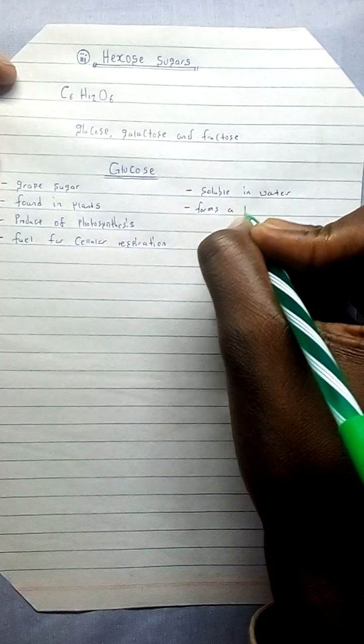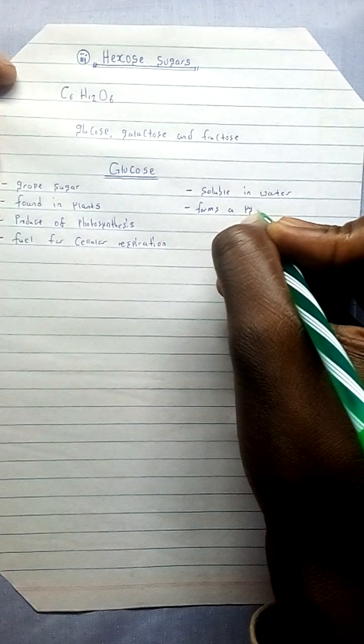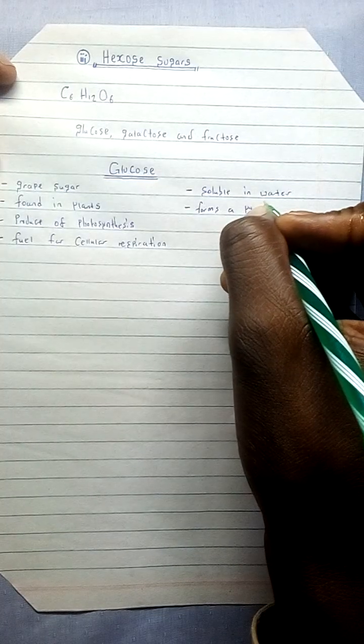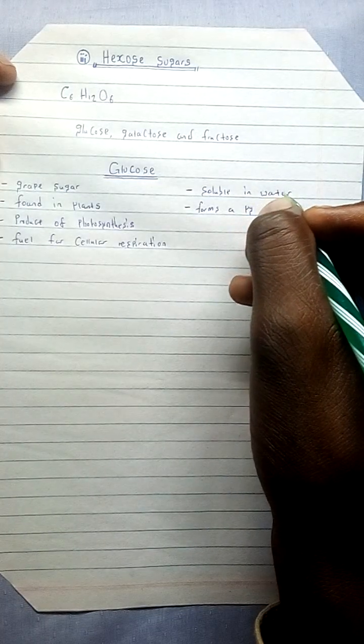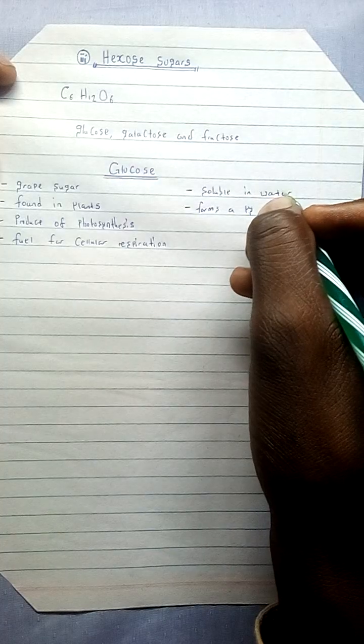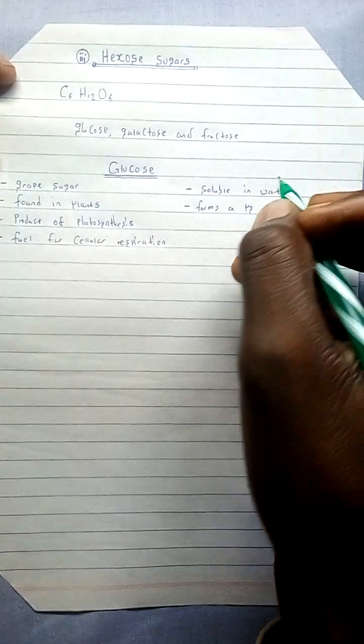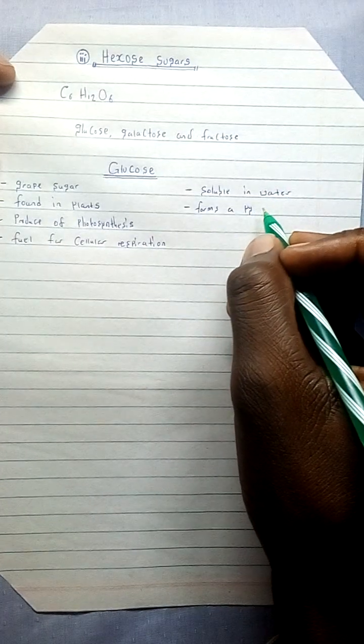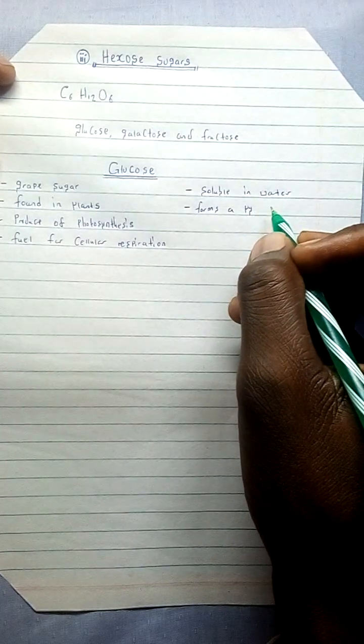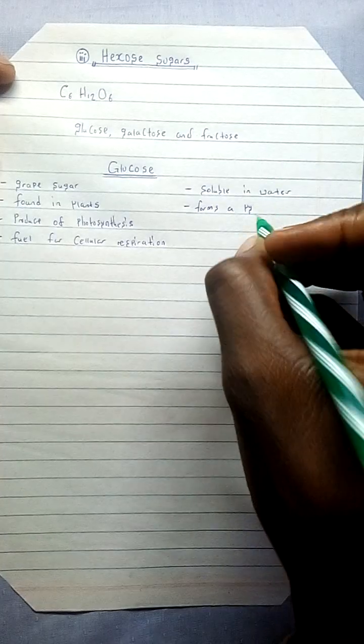Let's take note of that, because pentose sugars, the 5 carbon sugars, form a furanose ring.